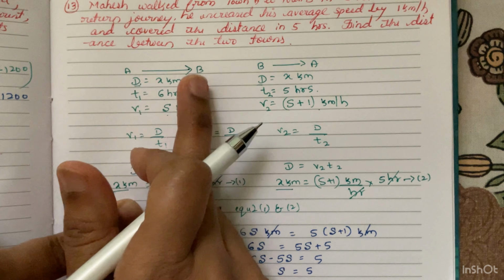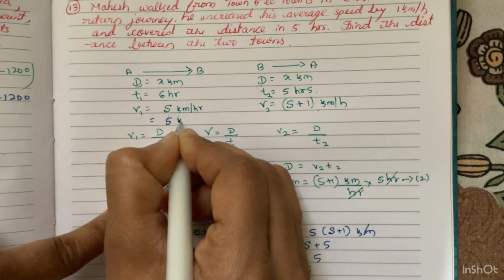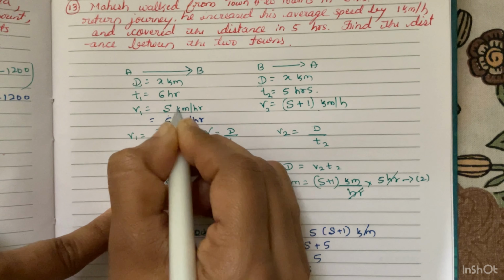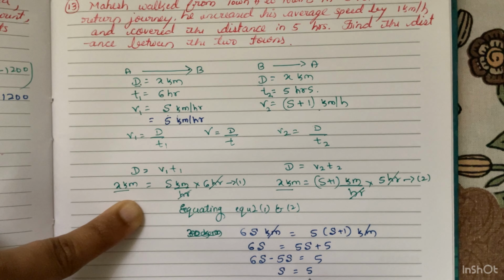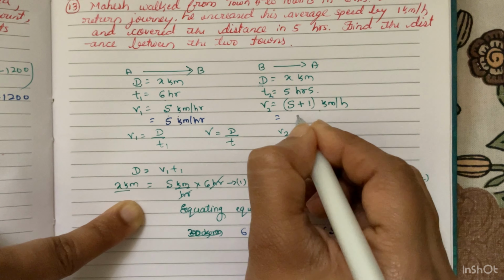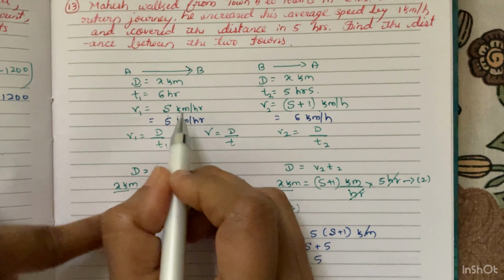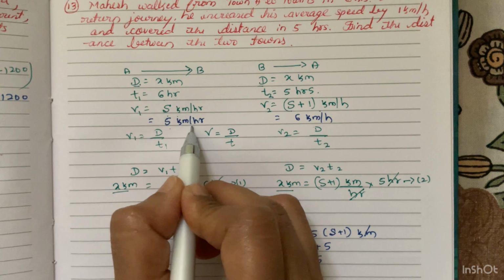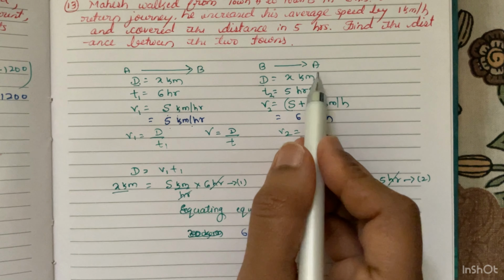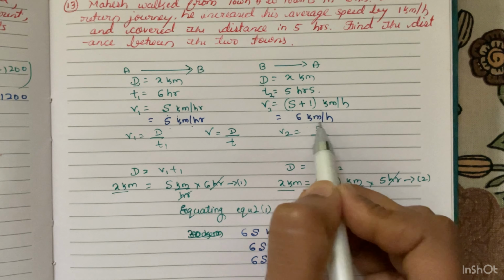So for A to B, we got the average speed, 5 kilometer per hour, because the S value we found is 5. Substituting here, 5 plus 1, I get 6 kilometer per hour. So his average speed from A to B was 5 kilometer per hour, and from B to A, when returning, his average speed was 6 km per hour.